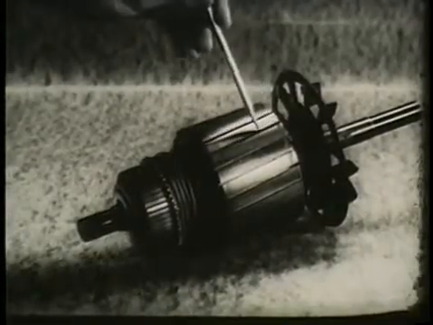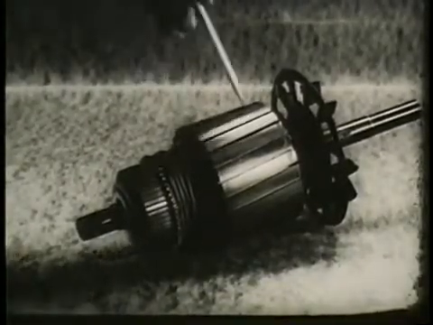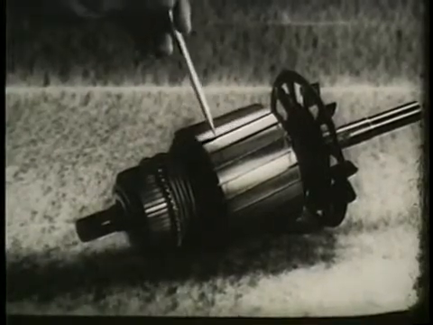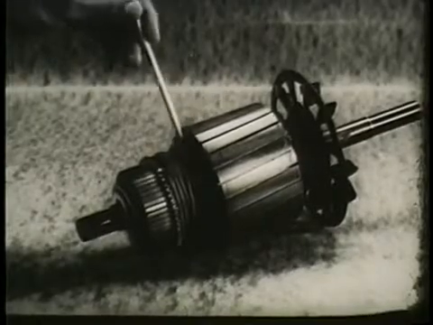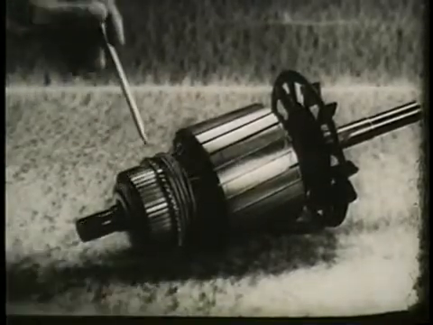For this reason, rotors in practical DC motors have many loops. Since current in the rotor loops must reverse each half cycle, two commutator segments per loop are required.